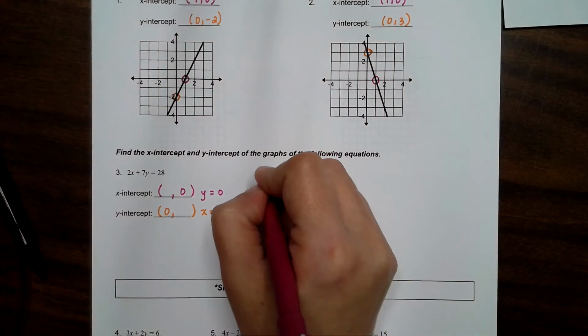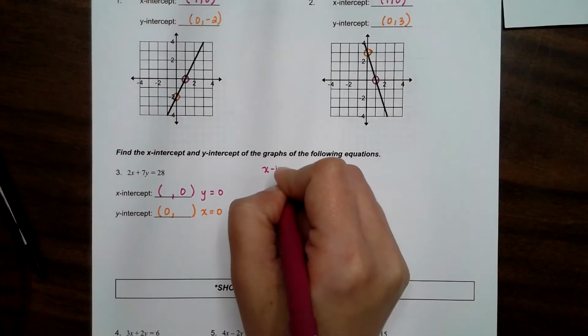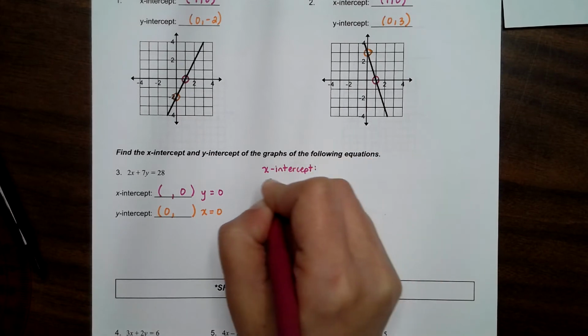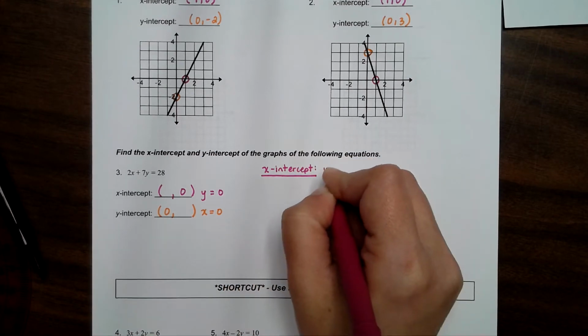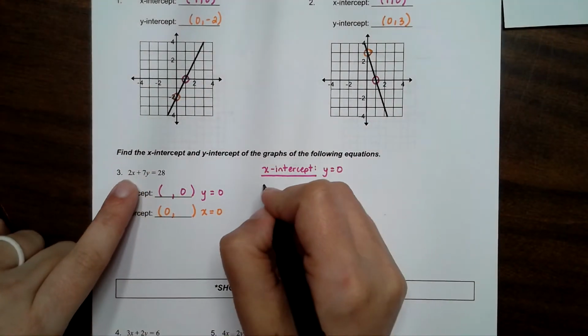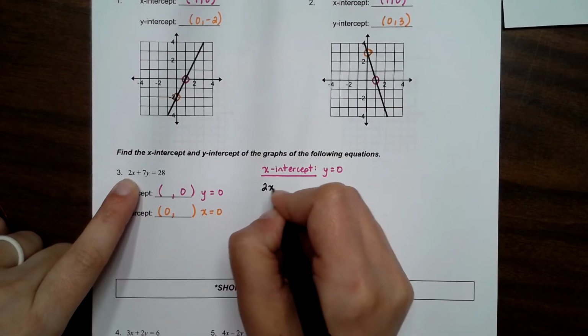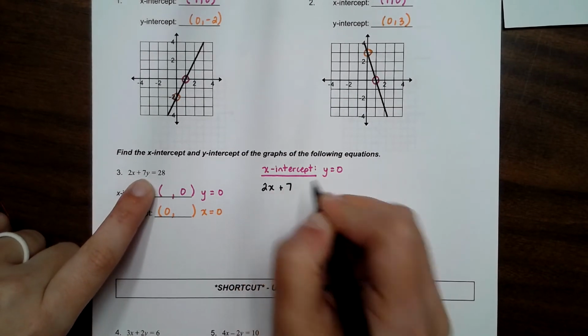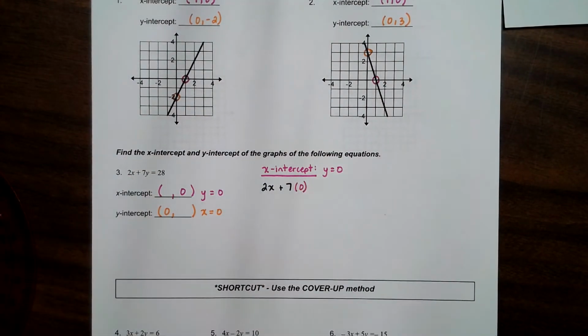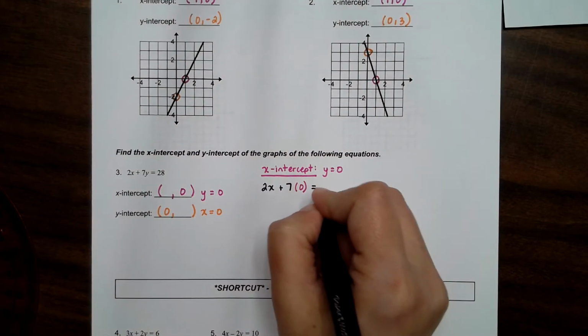If we want to find the x-intercept, we're going to do this in 2 steps. We'll find the x first. Then we're going to take a y of 0 and plug it into our equation. So in this equation, I'm going to copy the 2x plus 7, and I'm going to replace the y with 0, equals 28.